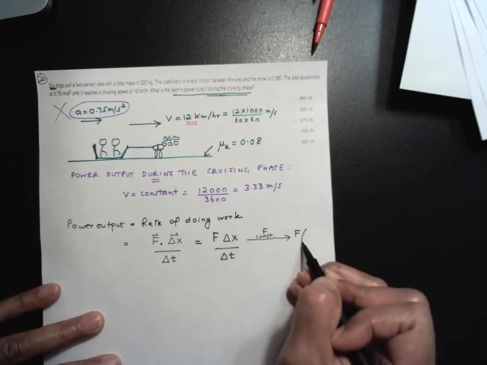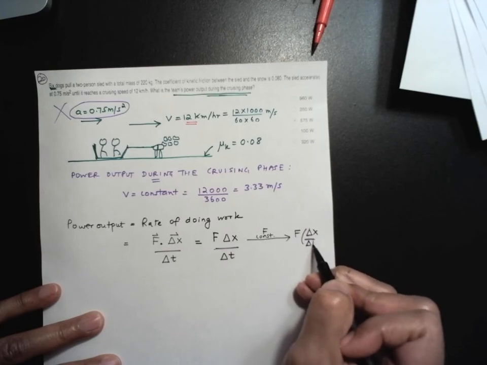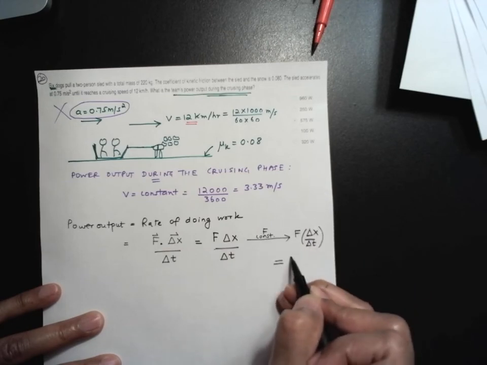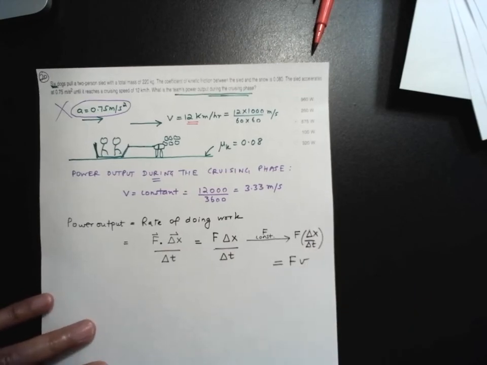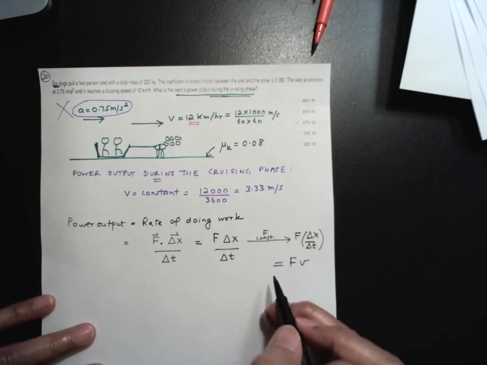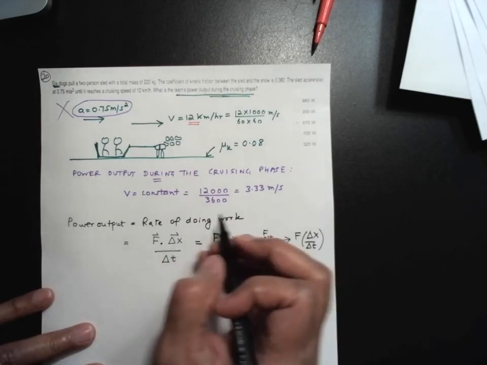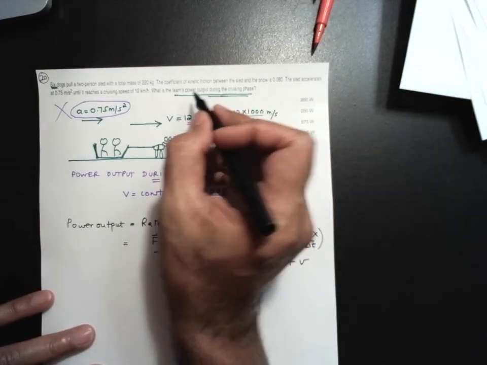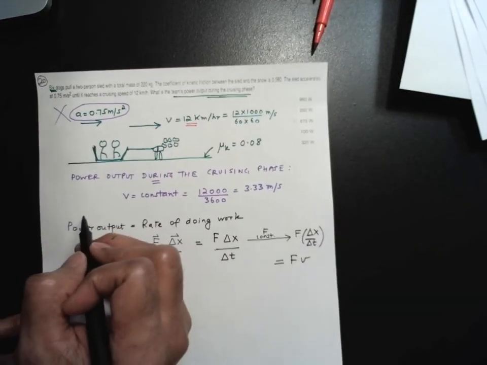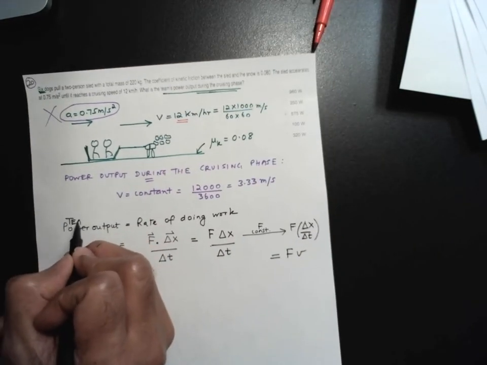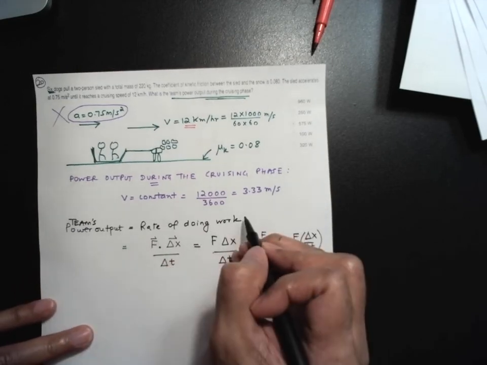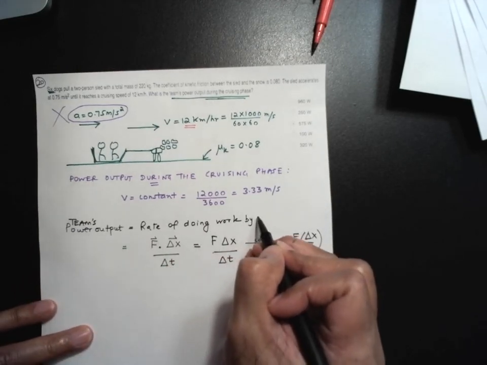So it's F times delta x over delta t, and that looks like force times velocity. So the team's power output is the rate of doing work by the dogs.